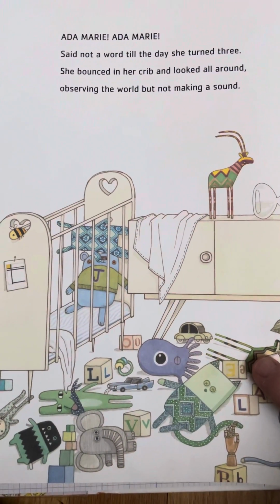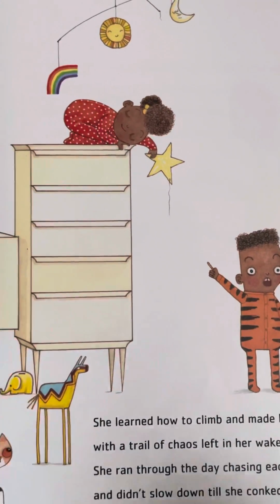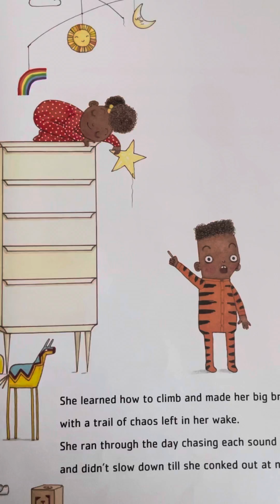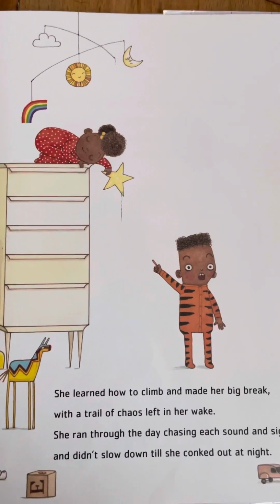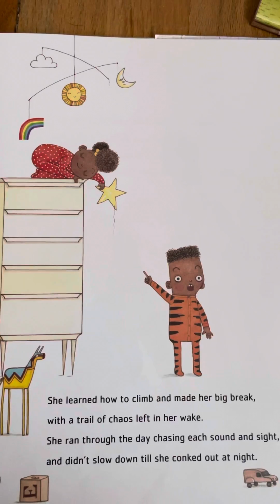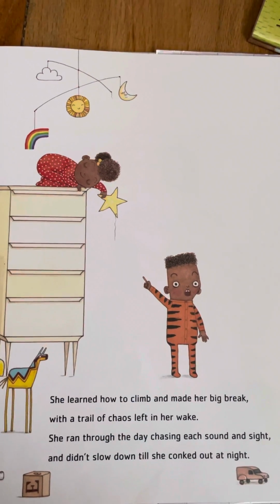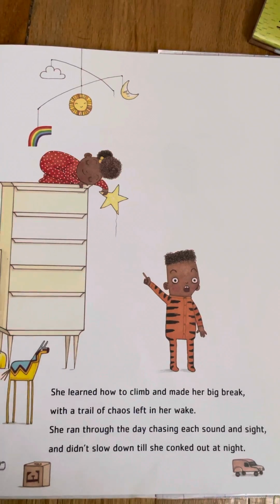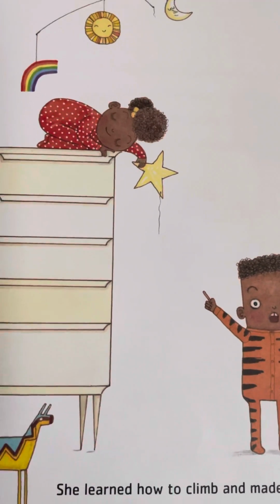Do you think she's an old person or a young person? I don't think she's very old. And until she was 3, did she talk? No, she didn't. That's what I can tell from one page. She learned how to climb and made her big break with a trail of chaos left in her wake. She ran through the day chasing each sound and sight and didn't slow down till she conked out at night.